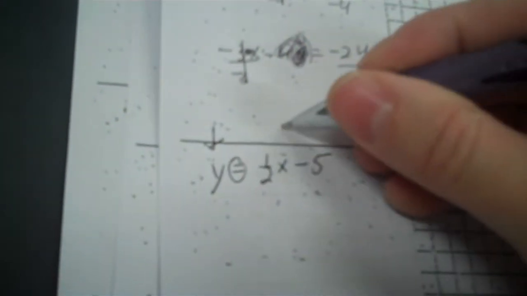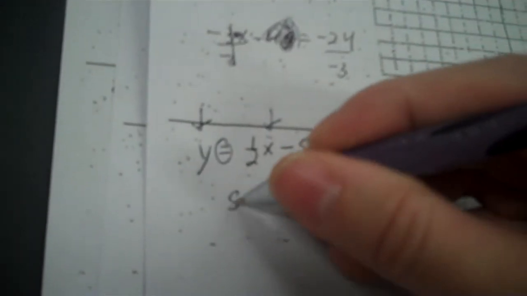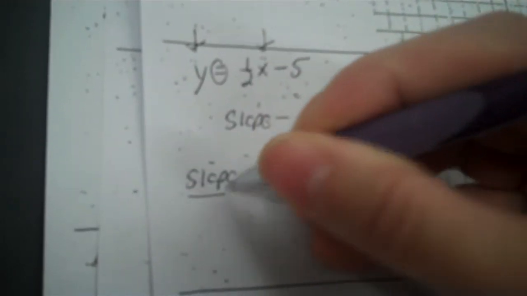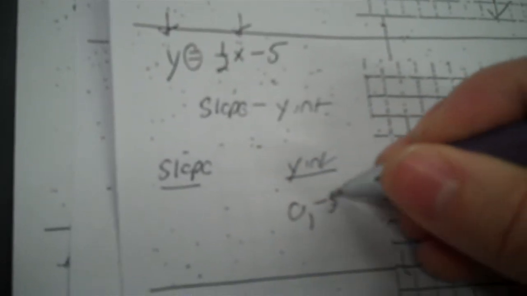Okay, next one, y equals 1/2 x minus 5. The y is all by itself and the x is on the other side. That means it's in slope, y-intercept form. So I'm going to go slope, y-intercept. The y-intercept is -5, because that's your constant, and then 1/2.